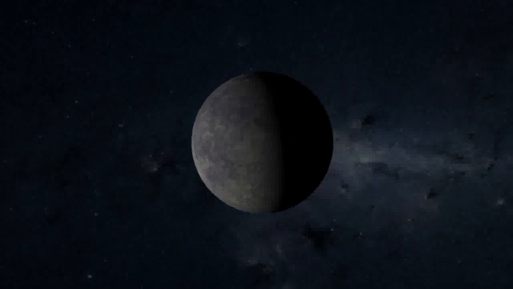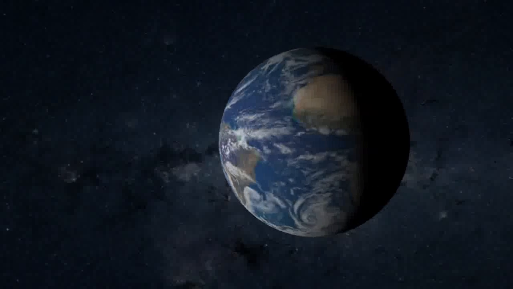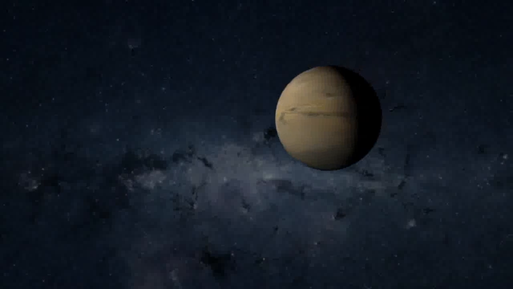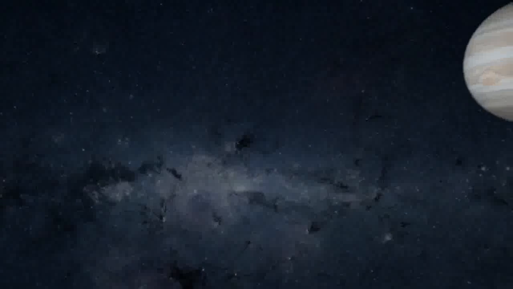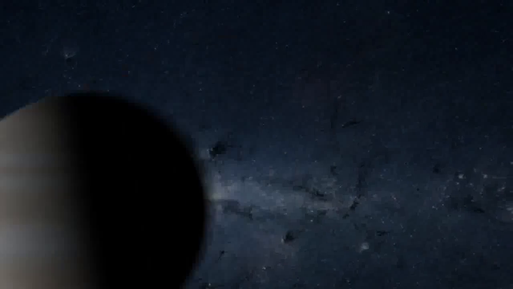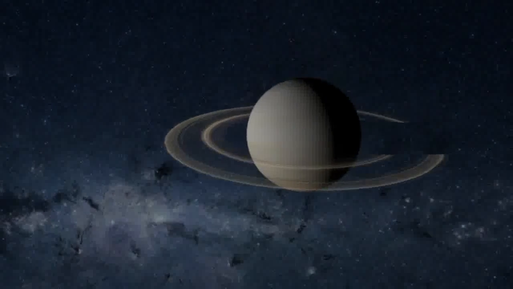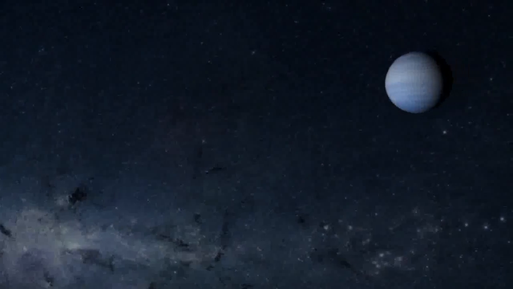There are 8 major planets. Mercury, which is closest to the Sun and very barren. Venus, with her thick atmosphere and furious volcanoes. Earth, the only known planet to host life. And Mars, the red planet, a neighbor that has had a lot of human-made visitors. Farther out is Jupiter, a giant made of gas, with over 60 moons. Saturn with its mighty ring system, and finally, Uranus and Neptune, the ice giants.